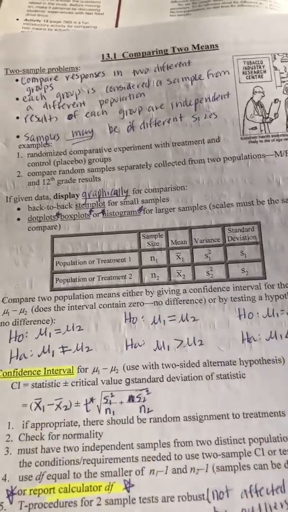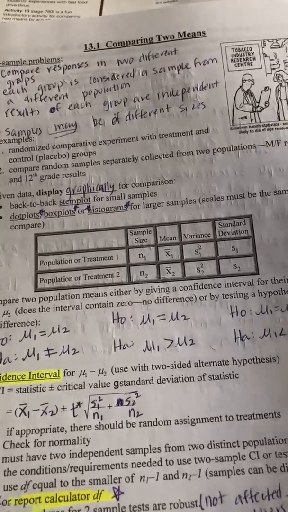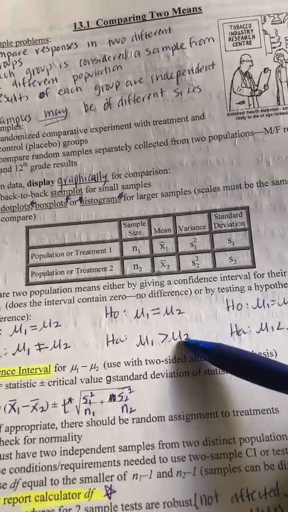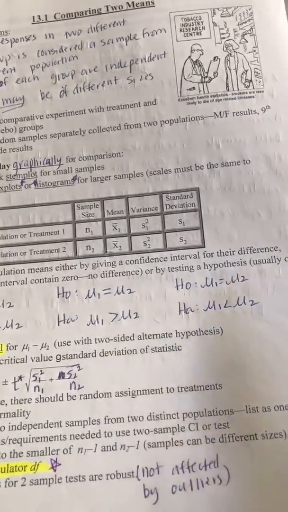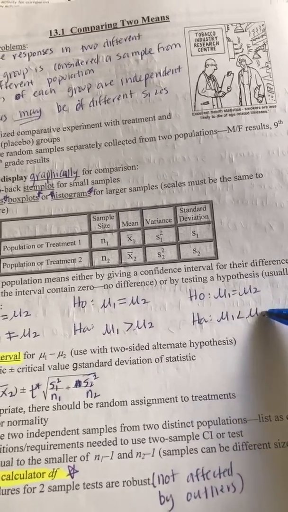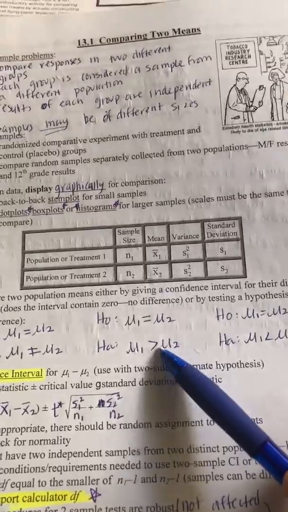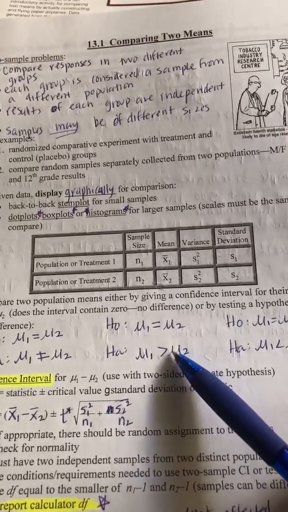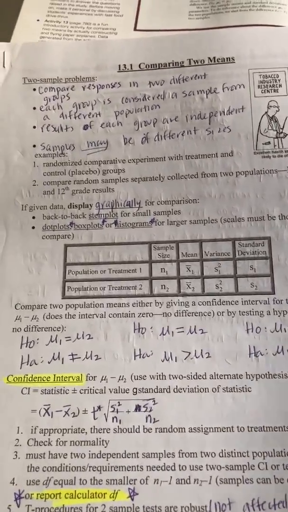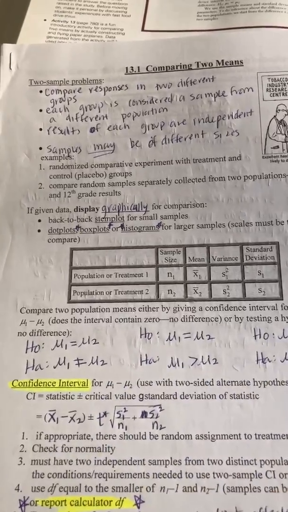If it said, is the first one higher than the second one, it'll be this one. And if it would say, is the first one lower than the second one, or reduce, decrease, this could be things like increase, higher, greater. So just read the problem carefully so that you can pick one of these.